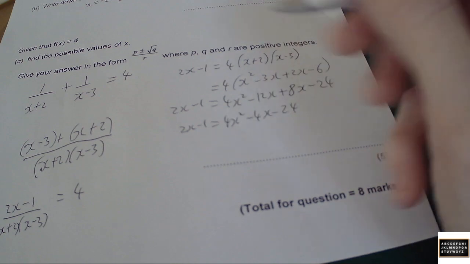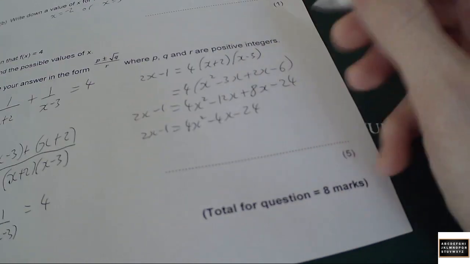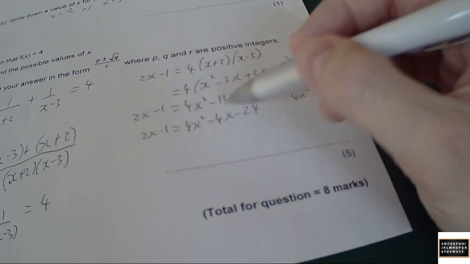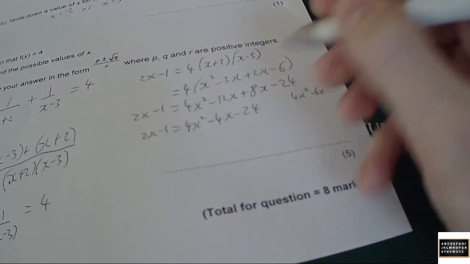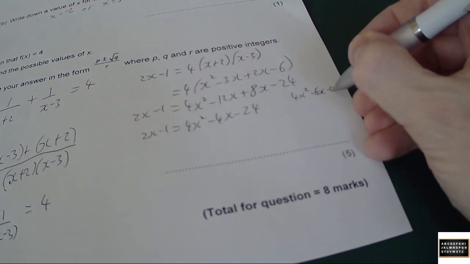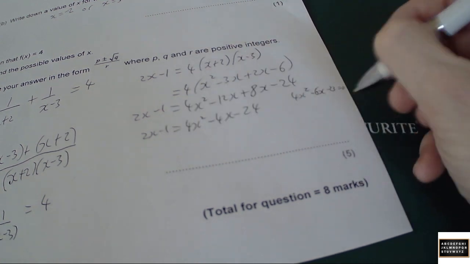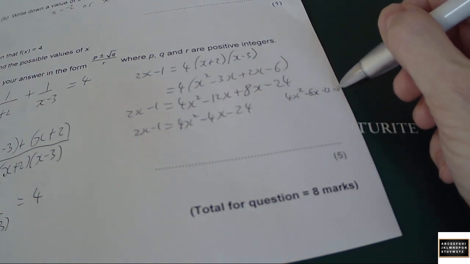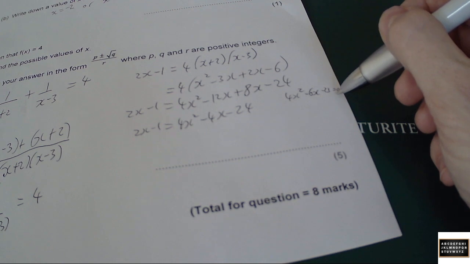Then I'm going to take everything together on the same side. So I'm going to have 4x squared, minus 4x minus 2x is minus 6x. And then minus 24, and then add the 1. So minus 23 equals 0. So it's quite a, let's try to squeeze it in there. So 4x squared minus 6x minus 23 equals 0.